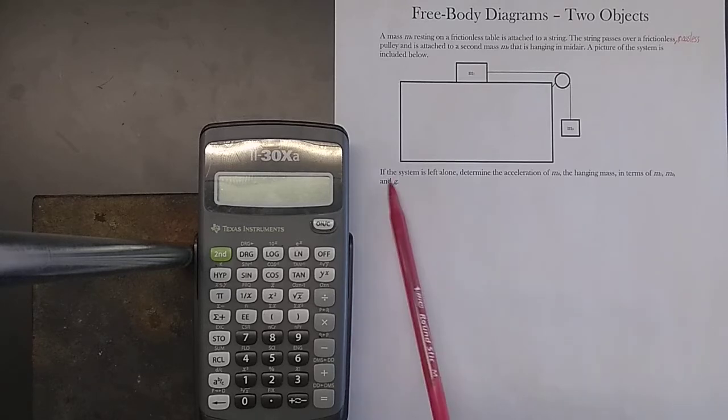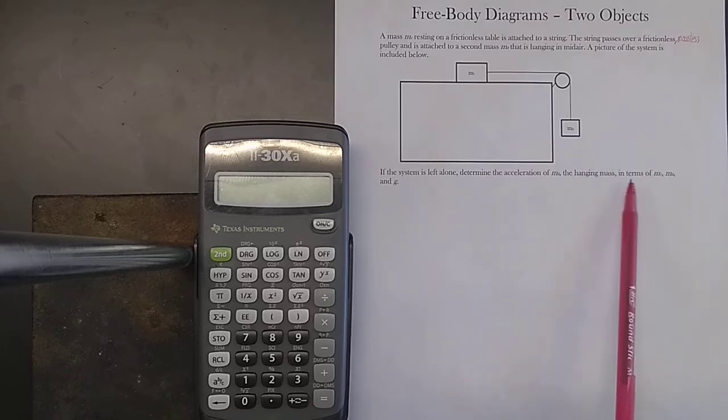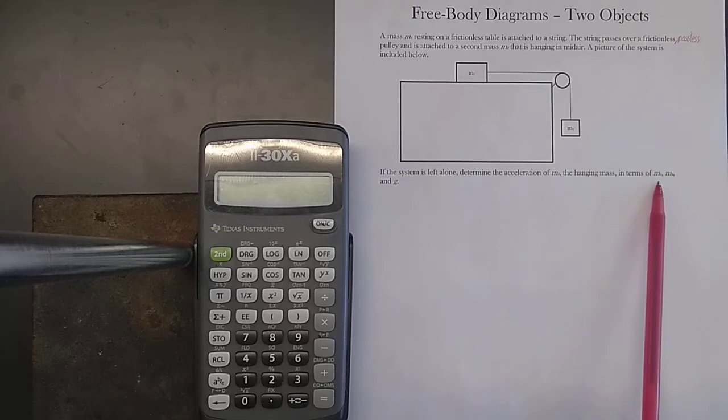We want to know, if the system is left alone, determine the acceleration of M2, the hanging mass, in terms of M1, M2, and g. Now, the "in terms of" is something that trips people up sometimes. What this means is that the only variables allowed in your answer are M1, M2, and g. At the outset, you might be thinking, well, that has nothing to do with forces, it seems like it's not enough information to be able to write a solution.